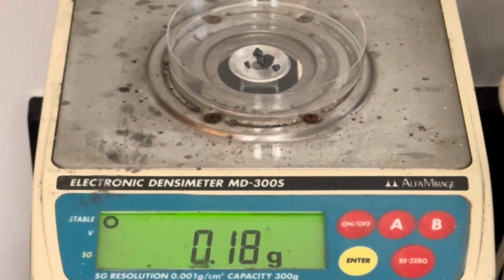Next, measure out about 180 milligrams of iodine. You want a 2-to-3 ratio of iodine to magnesium for this mixture.